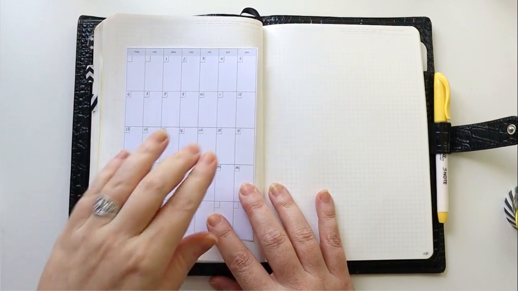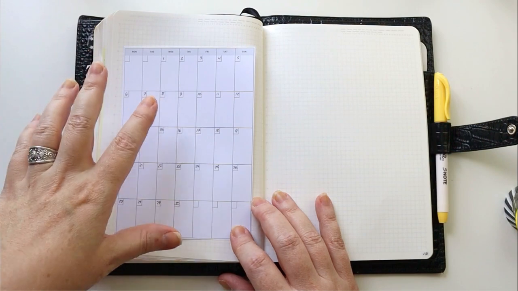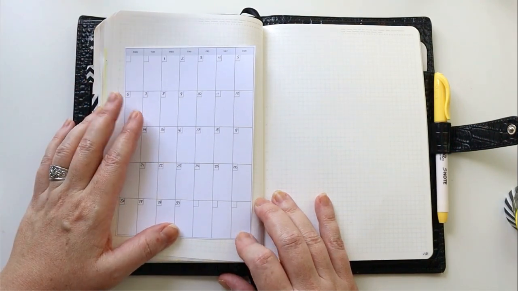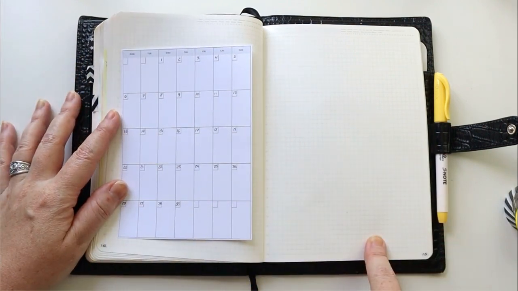All right, so first up, I'm going to be setting up my monthly calendar for the month of September. I have this printable that comes from Daytimer. This is a free printable from their website. I shrunk it down to the size I needed it to be for my A5 size pages.